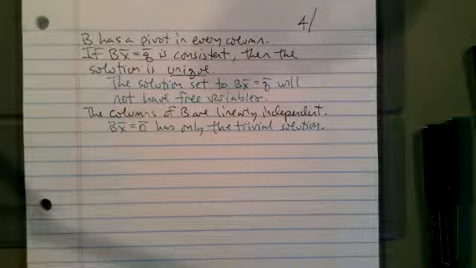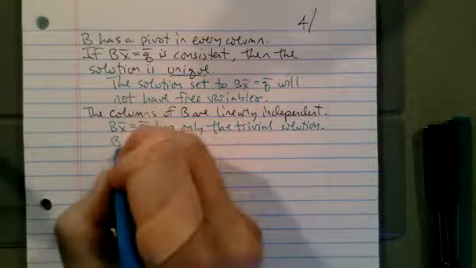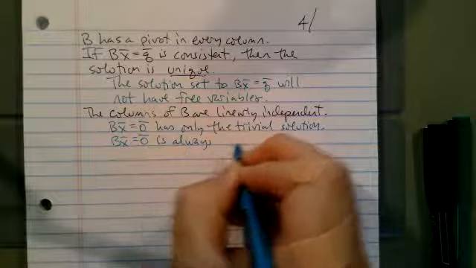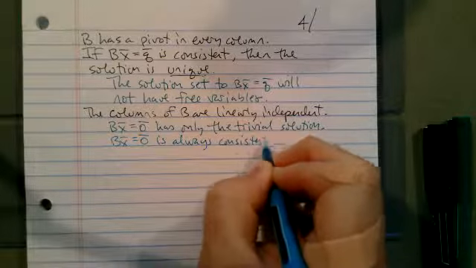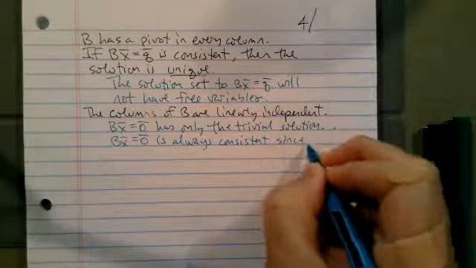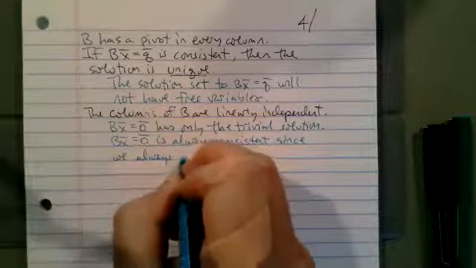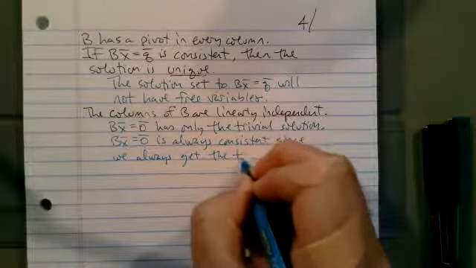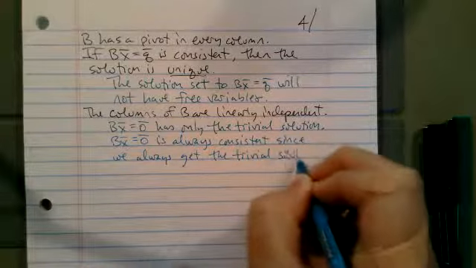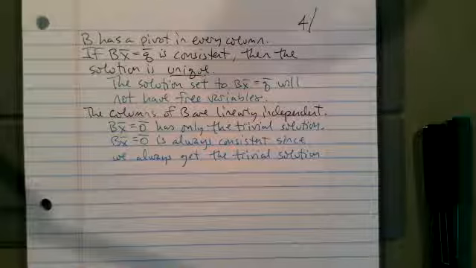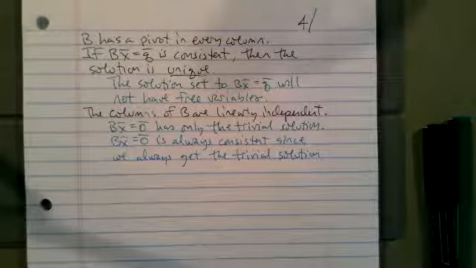Bx equals 0 is always consistent, so the solution is unique, since we always get the trivial solution. And so if the solution is unique, that means we only get the trivial solution.